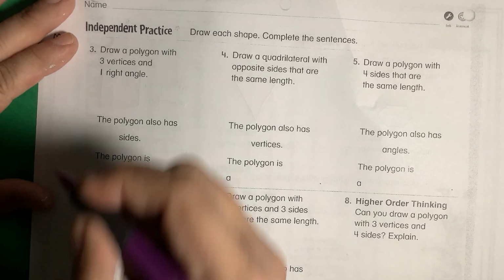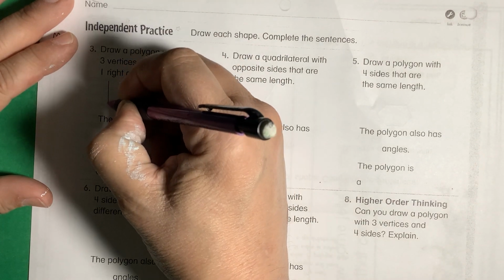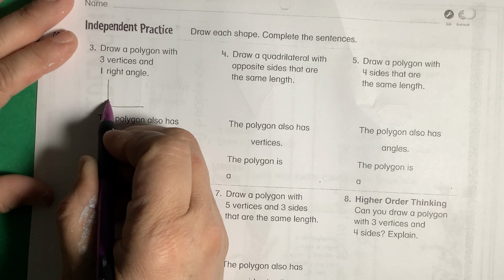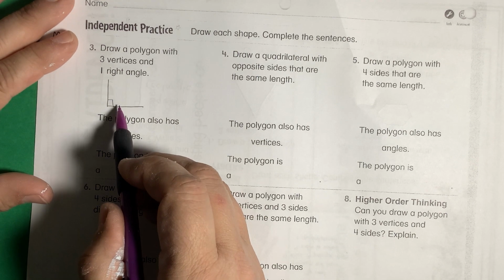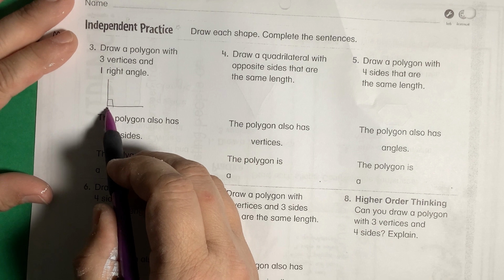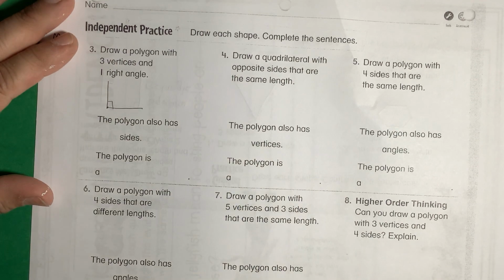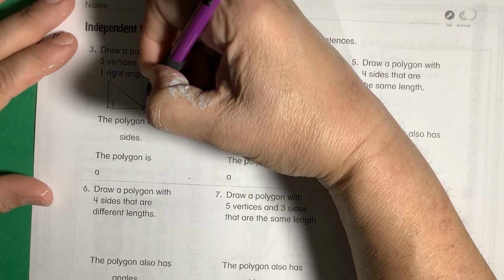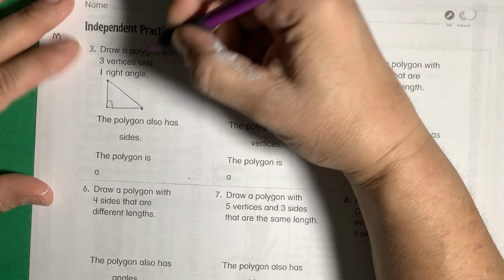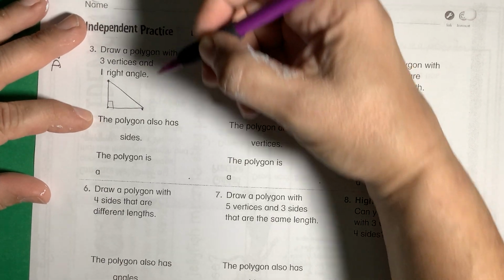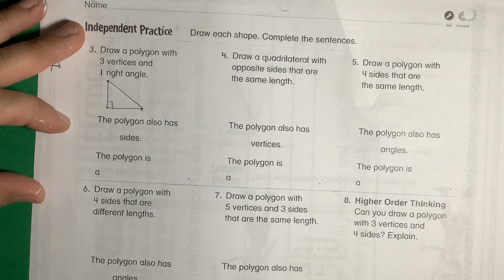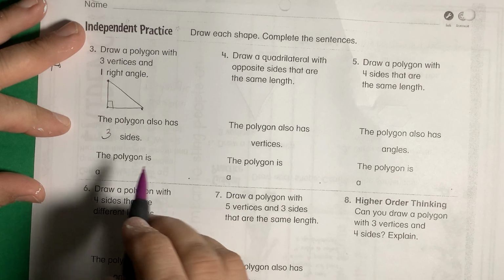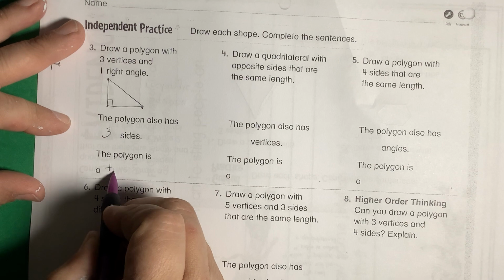So it's got to have 3 vertices. It's got to have a right angle though, so we'll draw a right angle. Now the vertices are where they come together, so this is 1. And if we draw another one, that's 2 and that's 3. So 3 vertices and 1 right angle. This polygon has how many sides? Right, 3. And this polygon is a triangle.